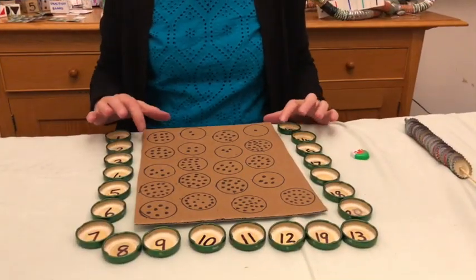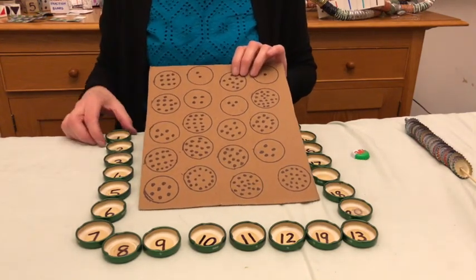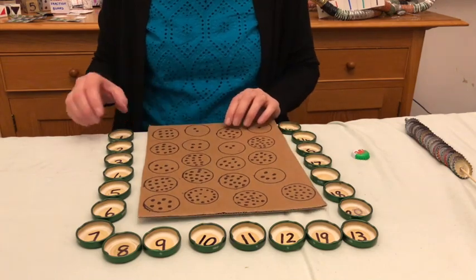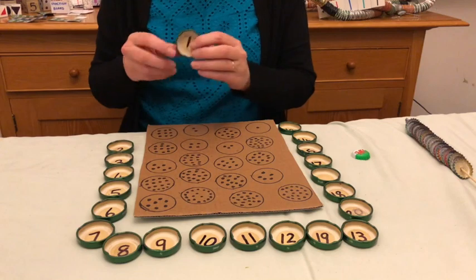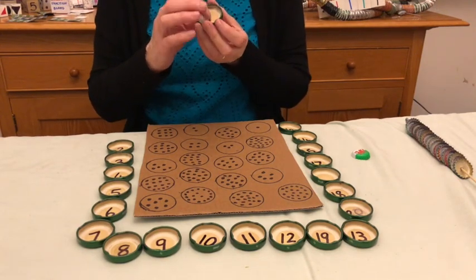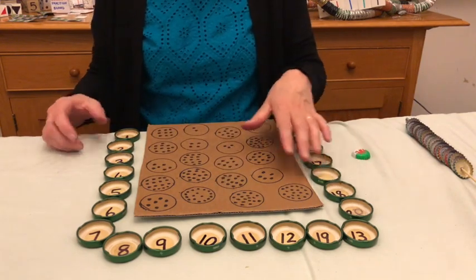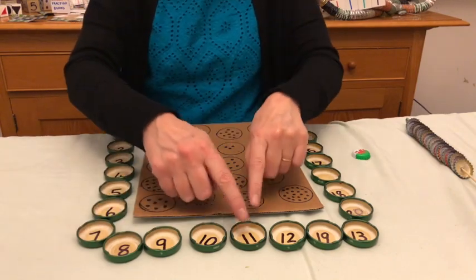Okay, another resource for teaching the link between the pictorial counting numbers and the actual number symbols, the abstract numbers, is this one. Made from a piece of scrap cardboard and some nice little jar tops, which are great because they're nice and big, so the numbers can be written quite largely. You can use these lids by themselves. You can use them for ordering, so you can see I've already started to order the numbers, but it goes wrong here.